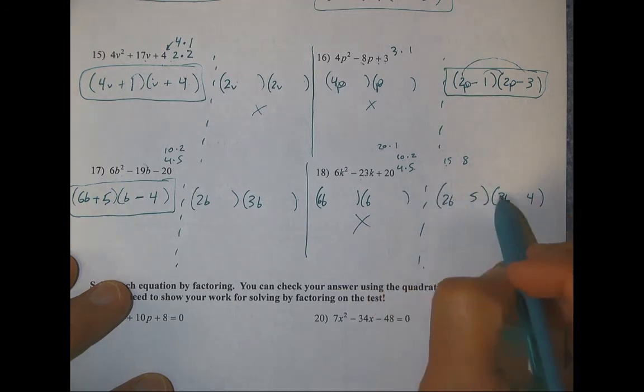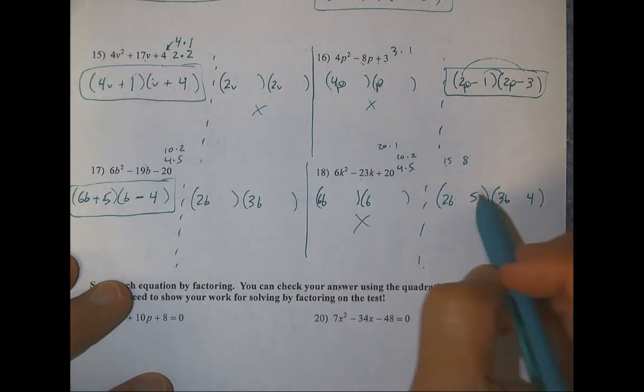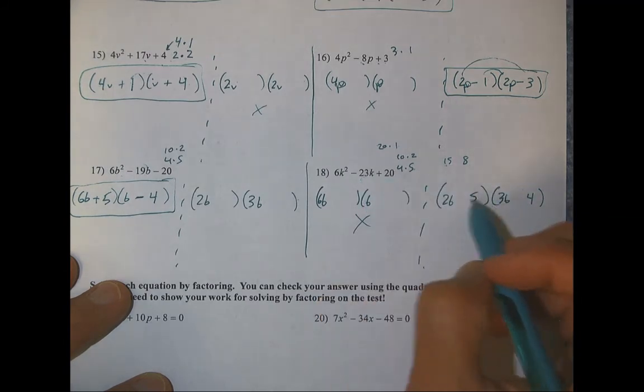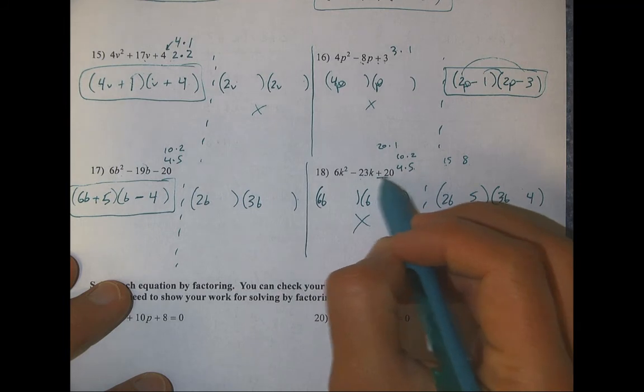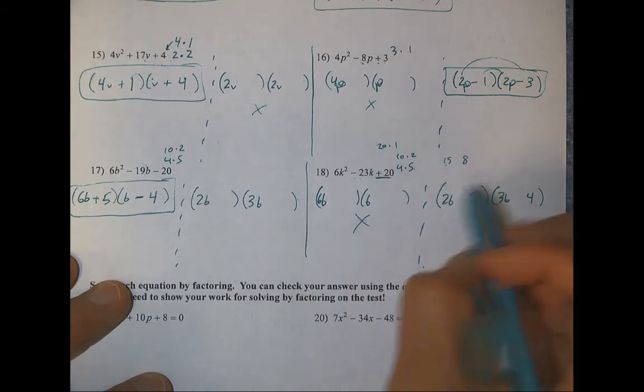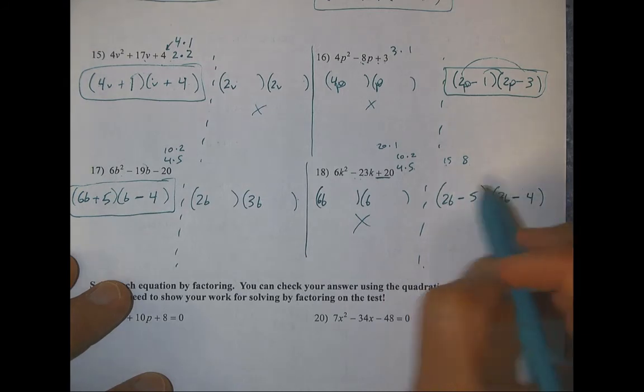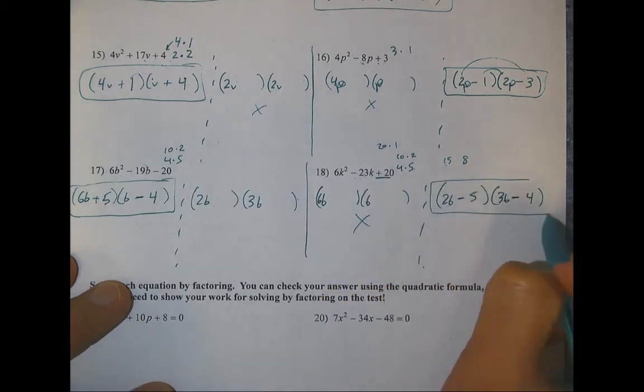So again, remember, 2 times the 3 got me the 6 here. 5 times the 4 got me the 20 here. And when I multiplied 2 times 4 and 5 times 3, they're going to add up to 23. Now I got to place my negatives, but if you take a look, they're multiplying to a positive, adding to a negative. That means I've just got 2 negatives. So negative 8, negative 15 get me to negative 23.